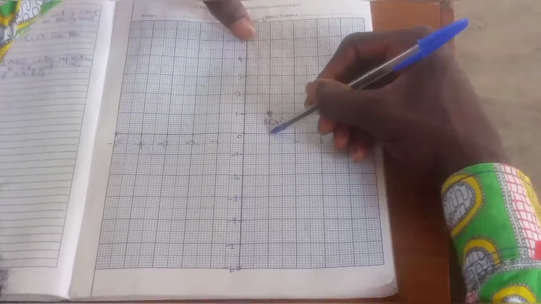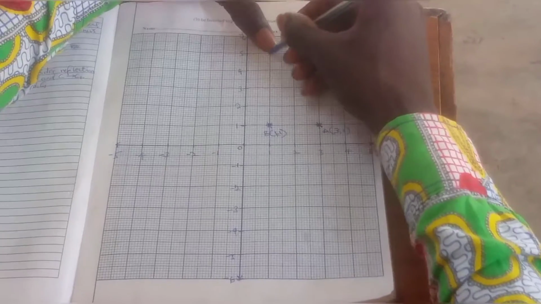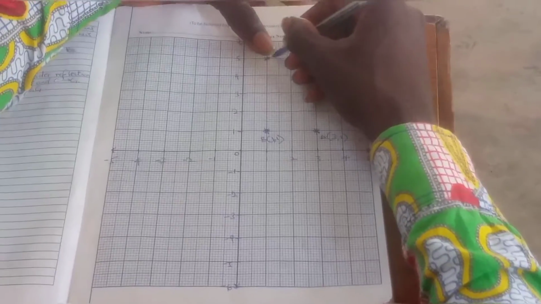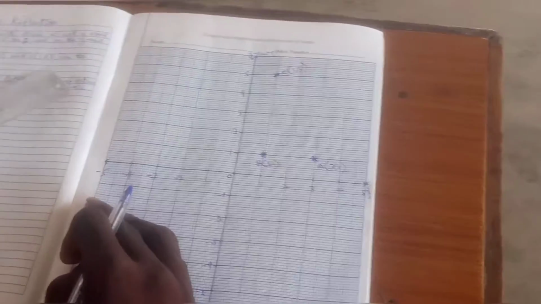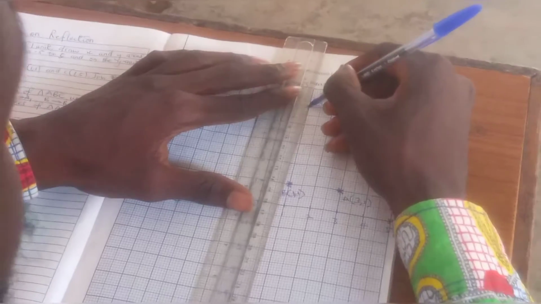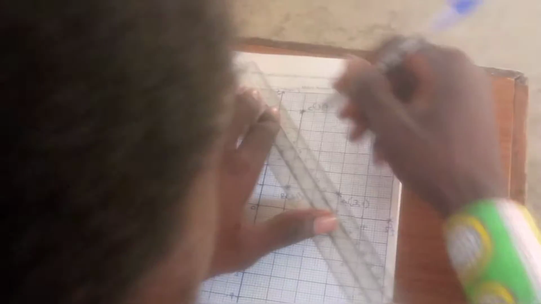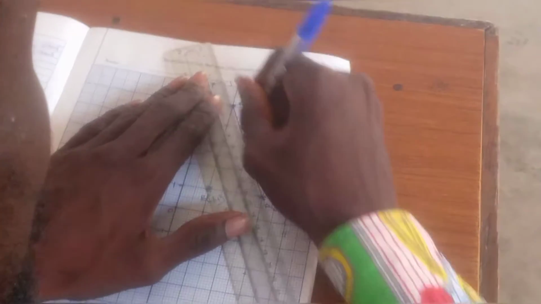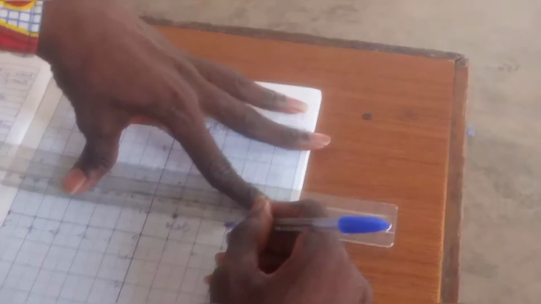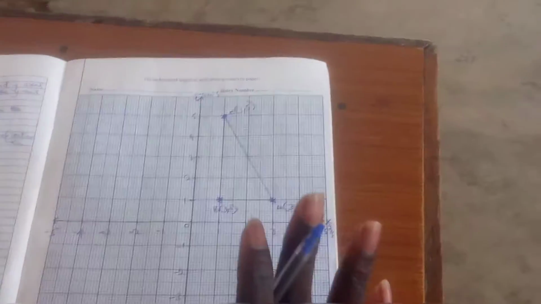So where would the two meet? This one meets the line here, this one meets it here. So you have this as your C, (1, 5). Then when you are done, join the points to form a triangle. So you have a triangle ABC. We have the points A, B, C, and you join to form a triangle like this. So we have the triangle this way.